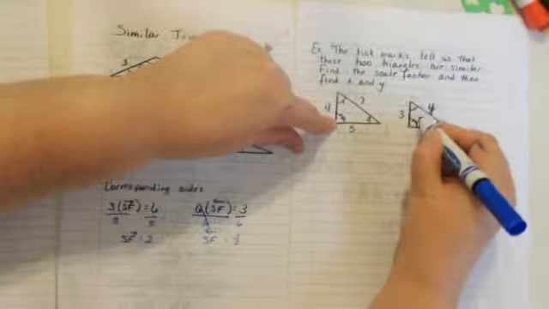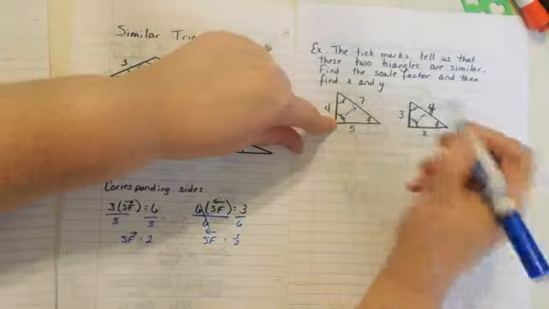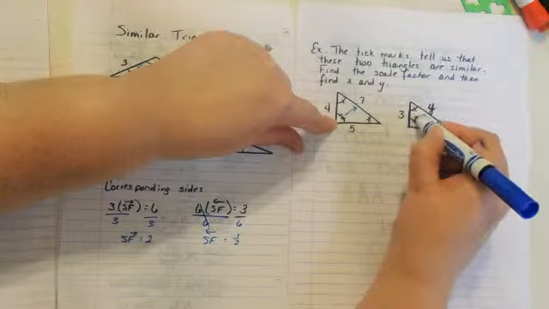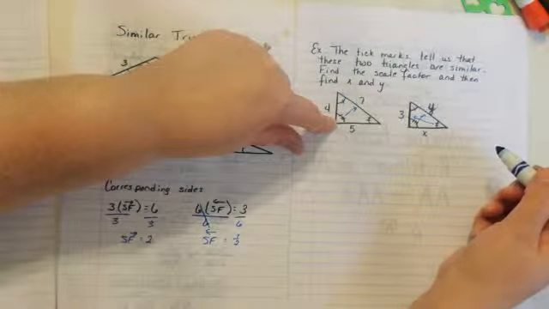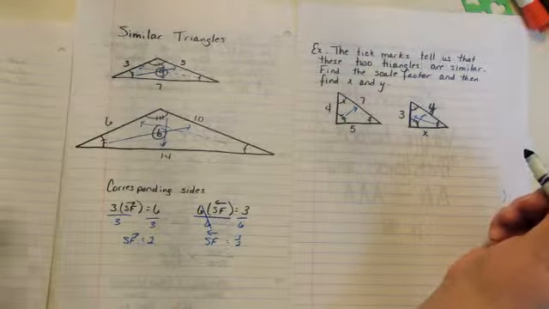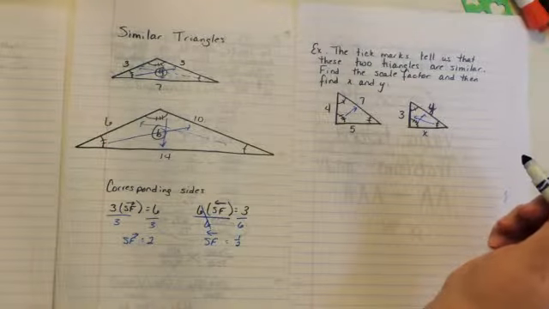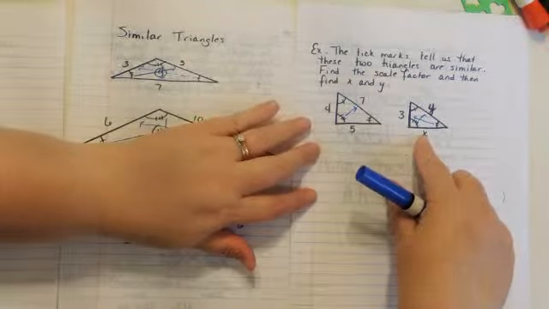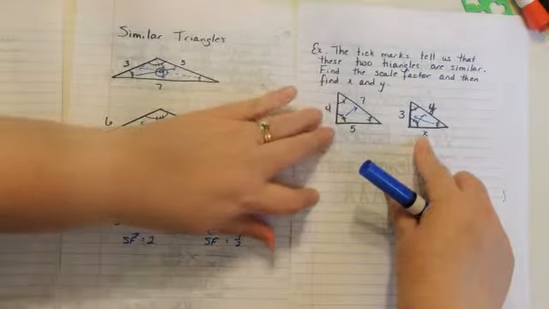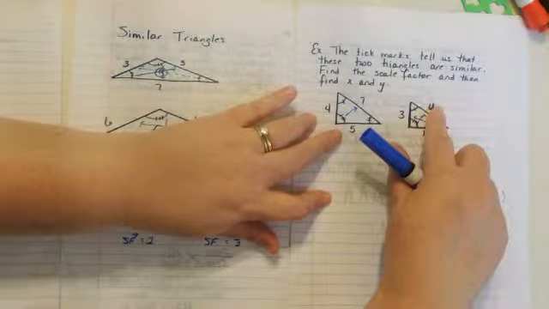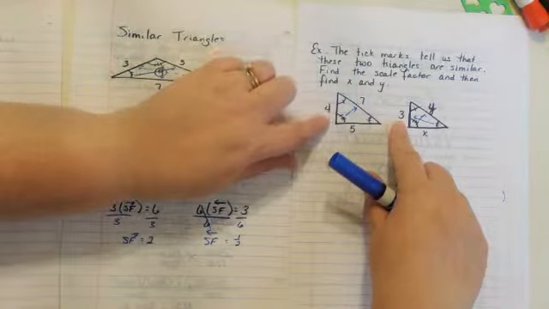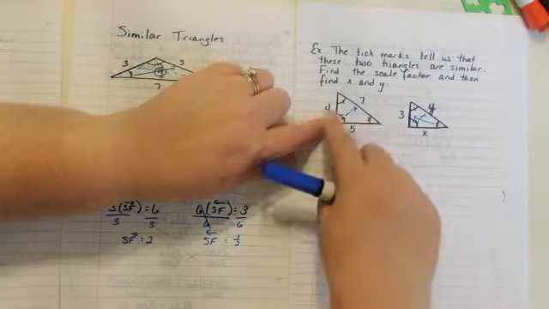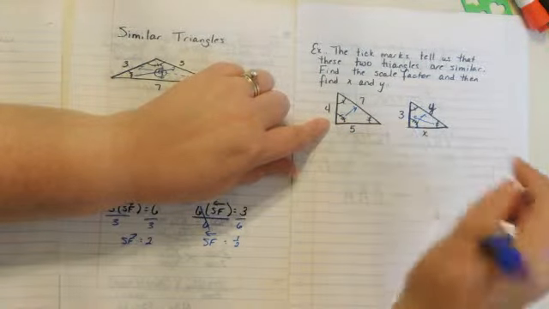So the corresponding sides are going to be the ones opposite, right? So we can set those up using the scale factor. We want to solve for x and y. So we should probably start with 4 and 3 because we have constants for both of those numbers.